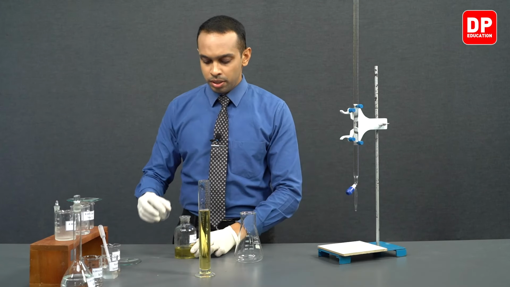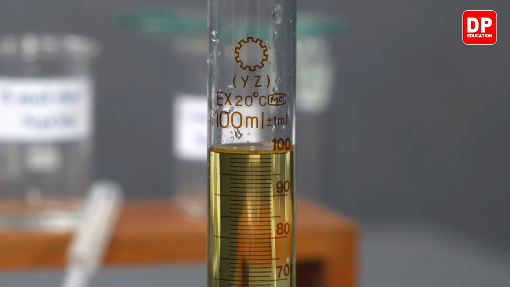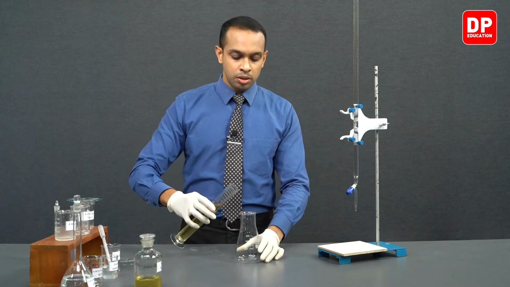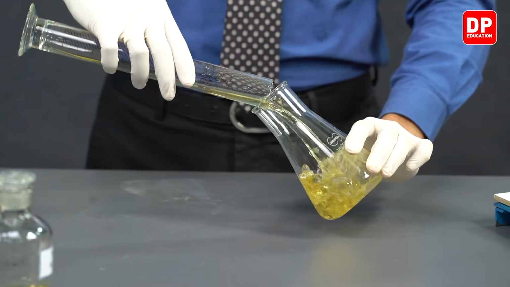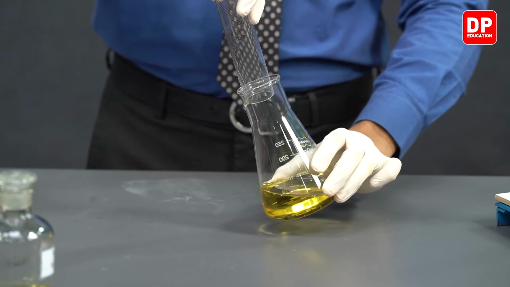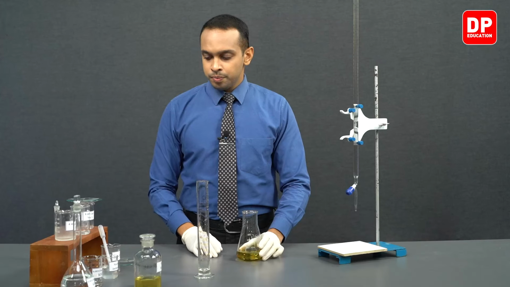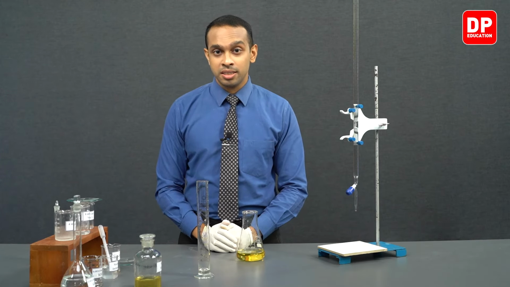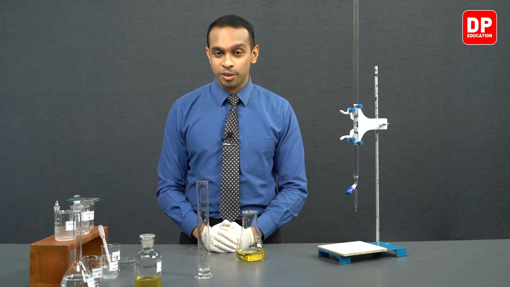We have measured 100 milliliters of solution here, and now we are going to transfer this into our titration flask. And we can move on to titrating this against our sodium thiosulfate solution.